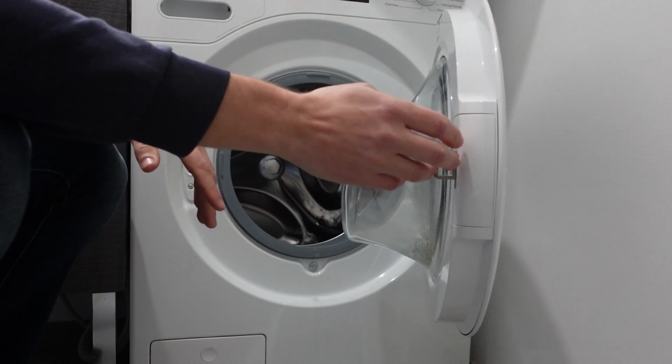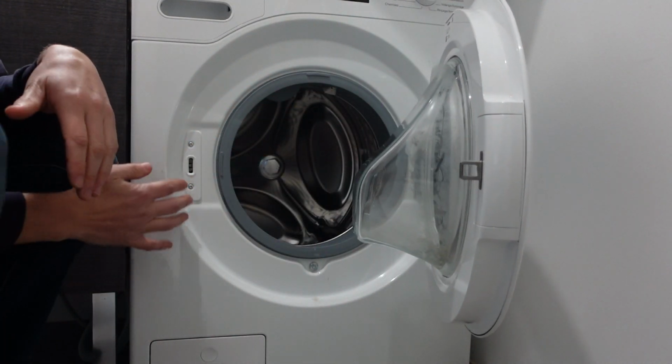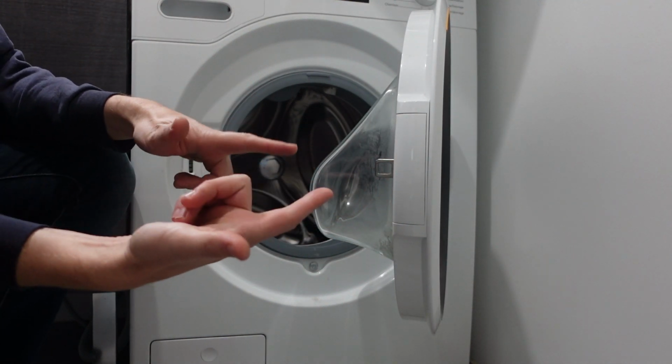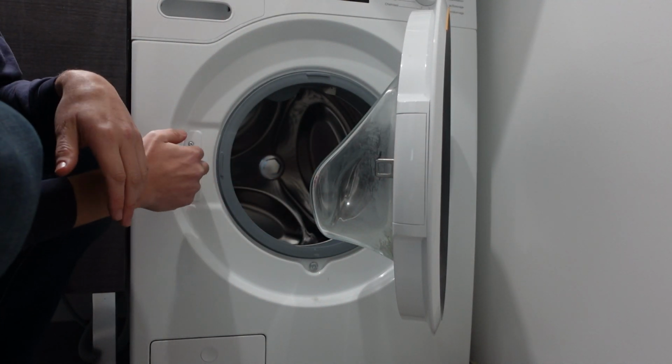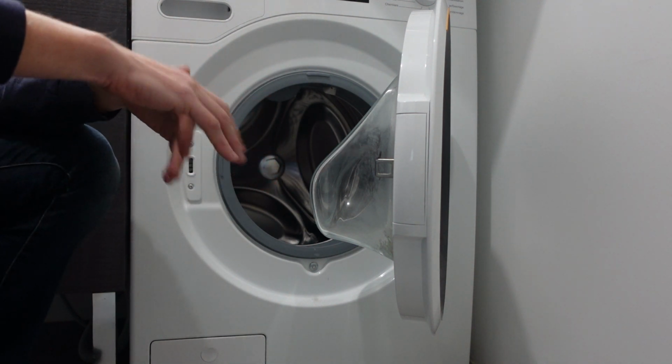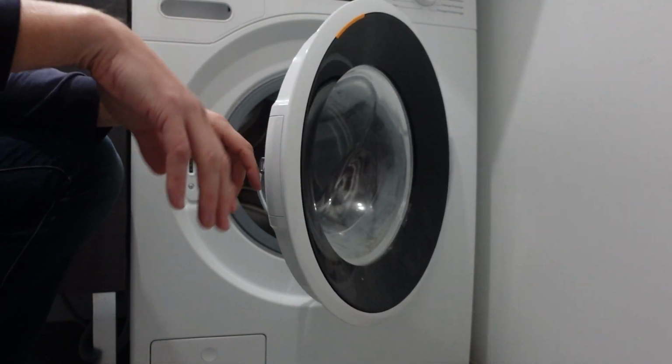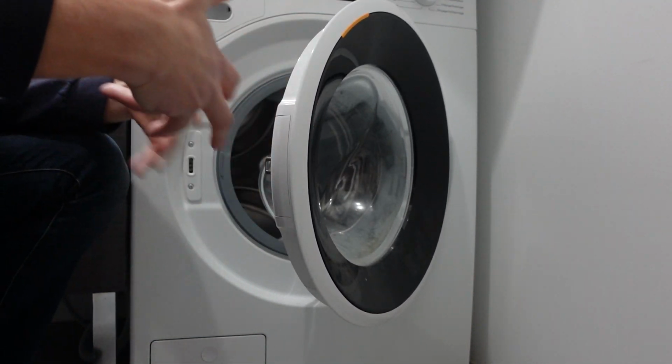So the number one thing to do if you're getting this error is to just check the whole door locking mechanism and make sure it's clean, make sure there's no grease on it, make sure there's no lint jammed up in there. And if everything's clean and just looks like it's working properly, then it's probably something with the wiring or the control board or the sensors and stuff like that.